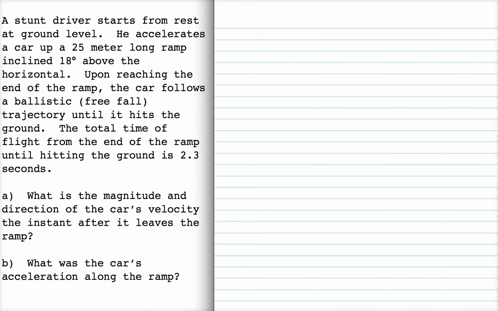Alright, so this is going to be a two-part problem. We have constant acceleration up a ramp that's inclined 18 degrees above the horizontal, and we have free fall. So we're definitely going to have to split this into parts. Let me draw a quick diagram that explains what's going on here.